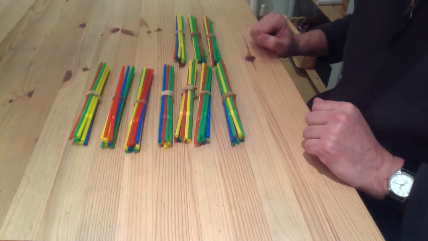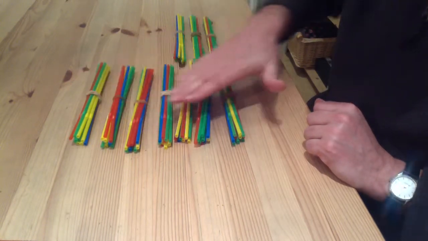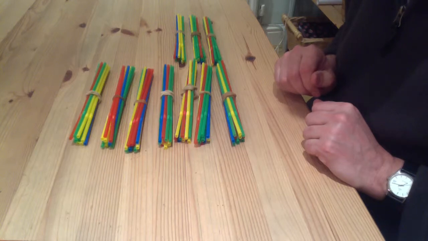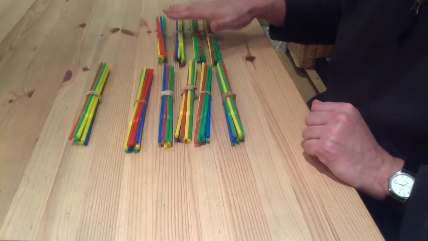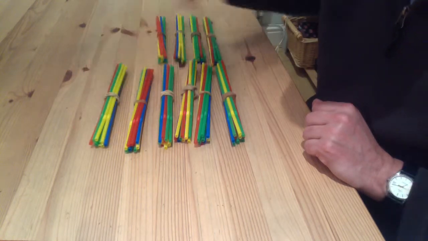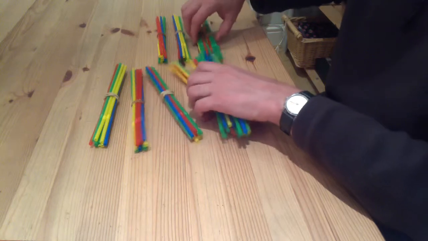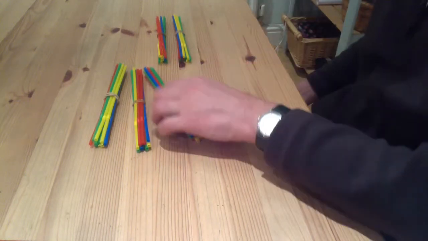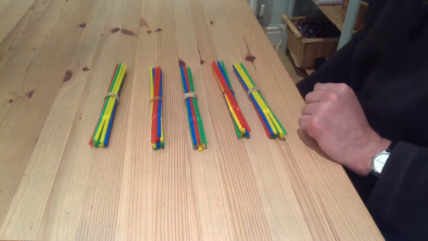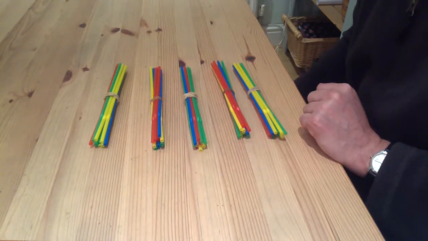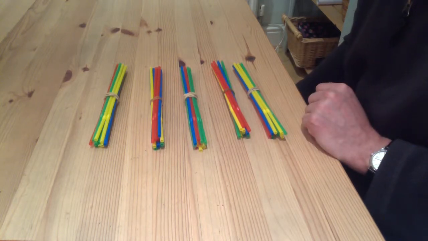and then you can ask your child, how many have we got here? 30. How many have we got here? 70. Try it with other pairs. So I've now got 40 and 60, and you can keep repeating that. Then you can hide some. So I've taken some away here. How many have we got left? 50. So how many must I have hidden? 50. The same sorts of activities that you might have done with the pairs to tens.